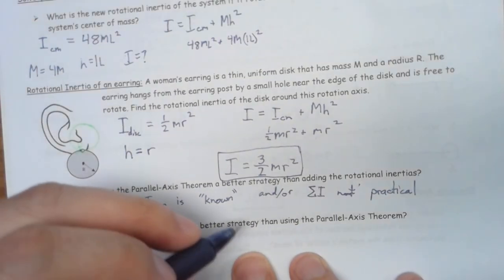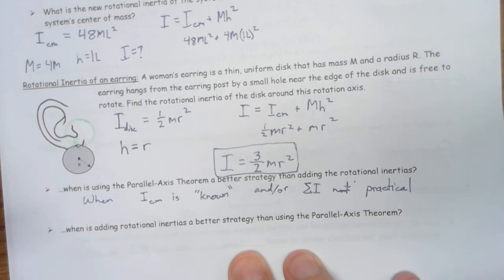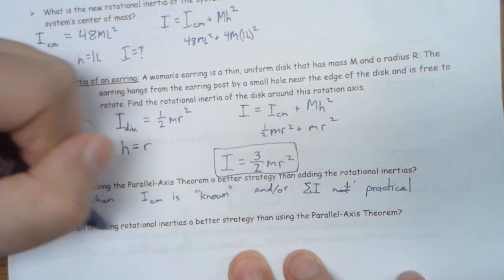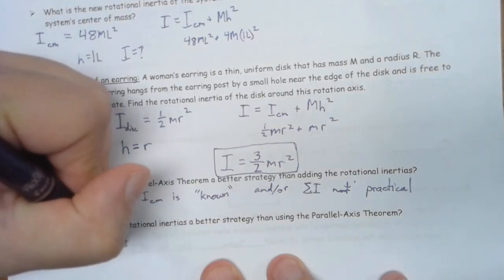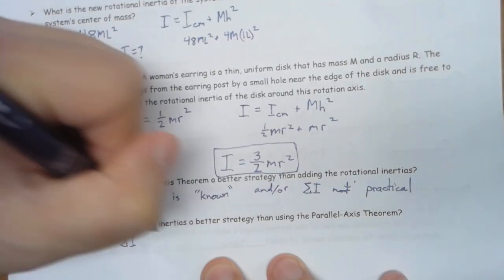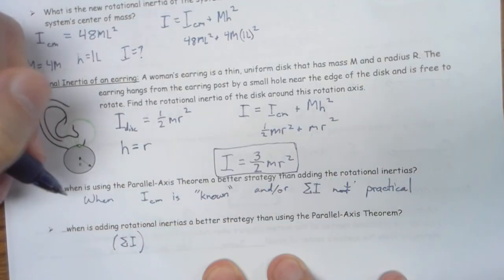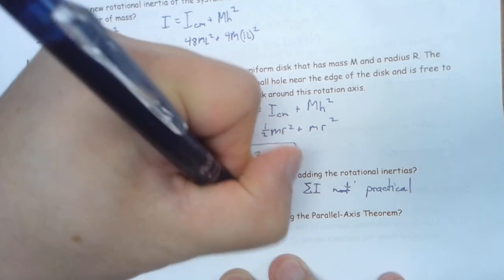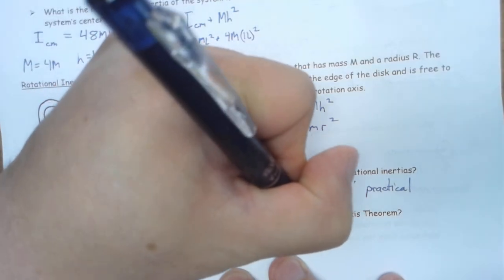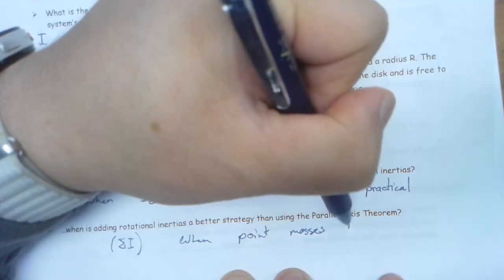So when ICM is known and the summing is not practical, when is it better to go back to adding and finding the sum of the I classically? When point masses are easy to determine.